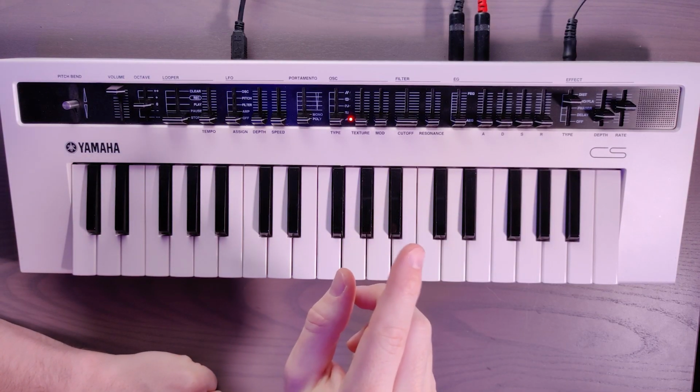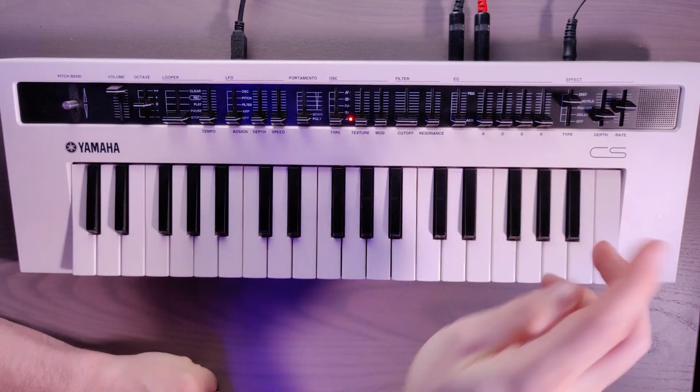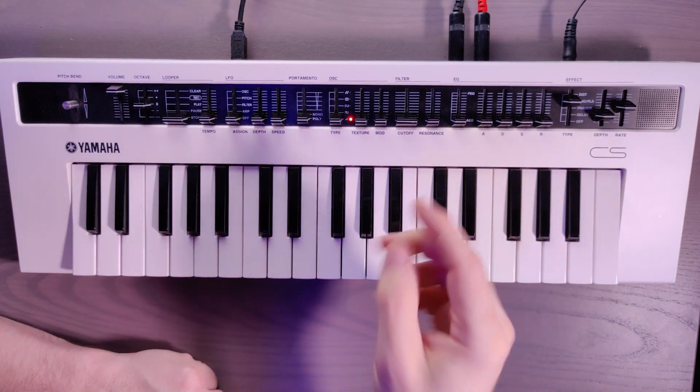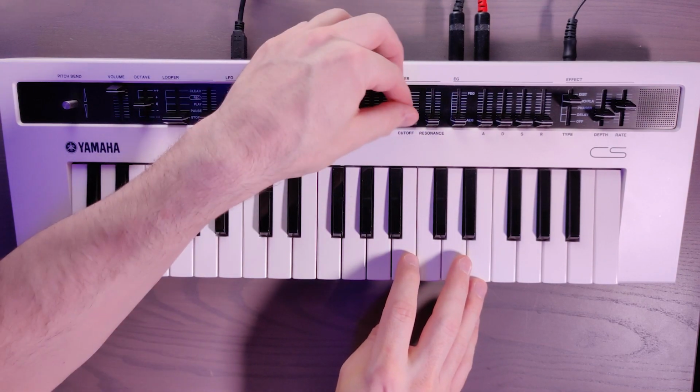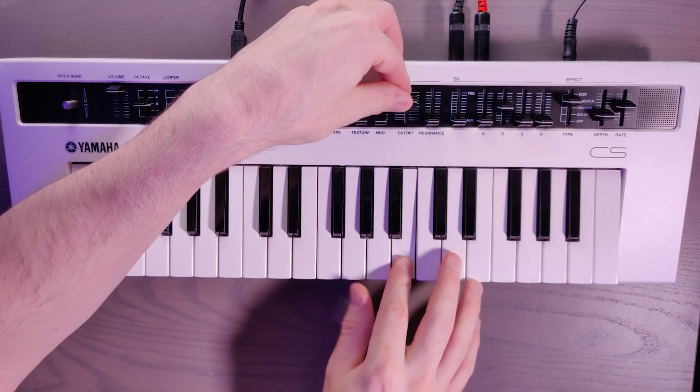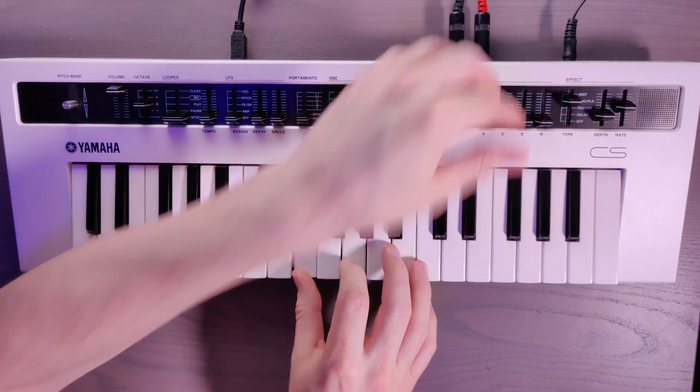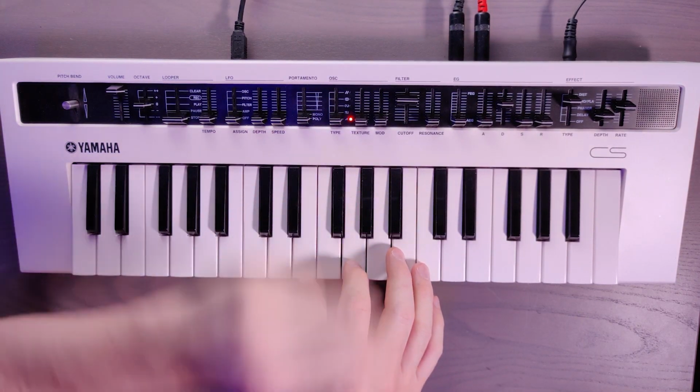Let's create another pad sound based on the saw oscillator. So I'm going to keep the chorus settings because they will be useful. The reverb is still on as well. So for now, it's just going to be a saw wave. The chorus is already doing its job.